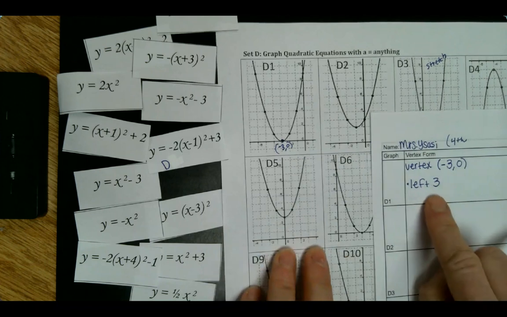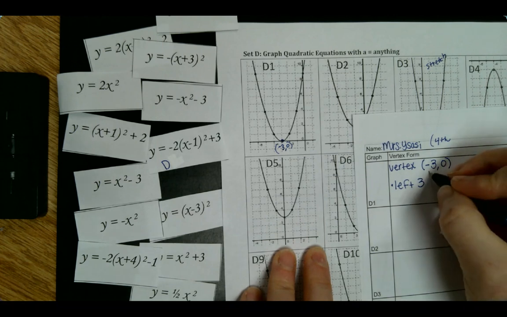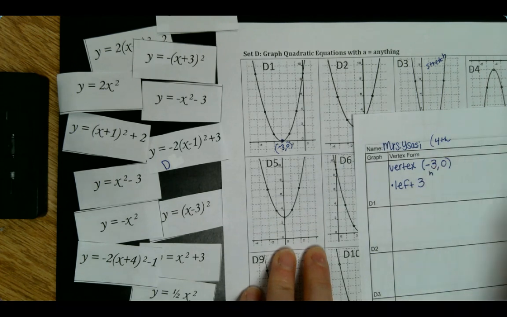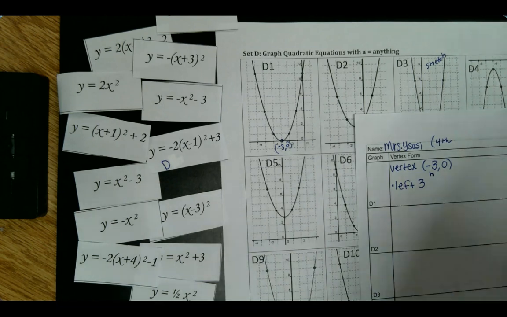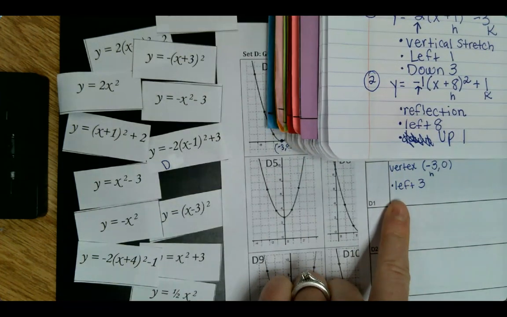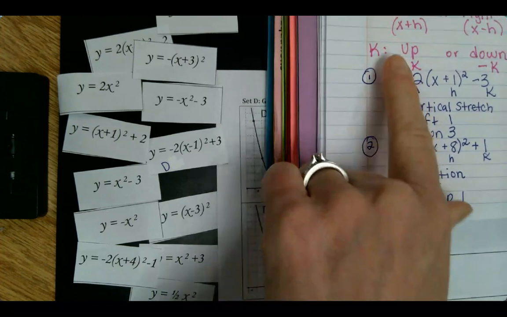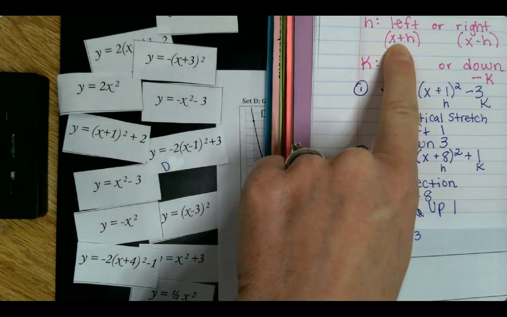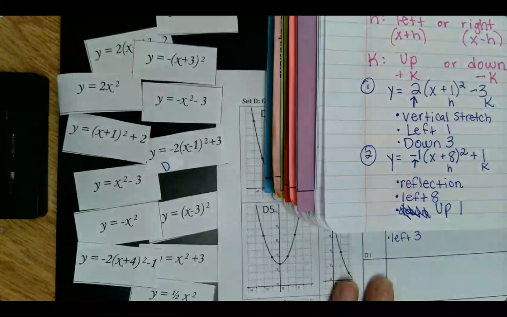All right, let's go ahead and write our equation here. So the A is going to be 1. It's going to stay the same. The only thing that's different is our H. So on our note, to go left 3, how is our equation going to have to be? Left means it's x plus h. So that's the only difference for our equation.